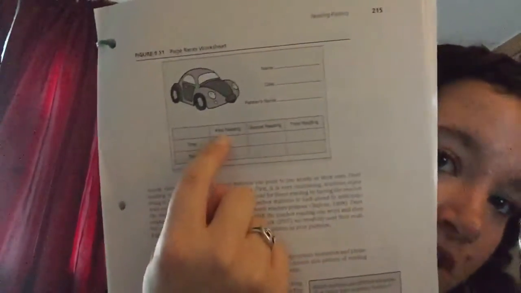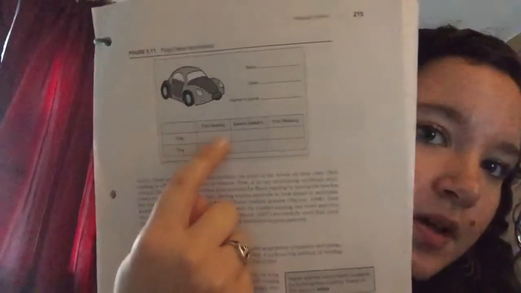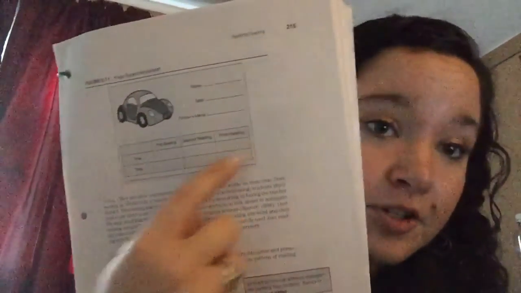Here is a good example of a check sheet. It has a little car, it's racing, so they can also be timed, but you would just have student 1 and student 2, first try, second try, third try of reading the frequency words.